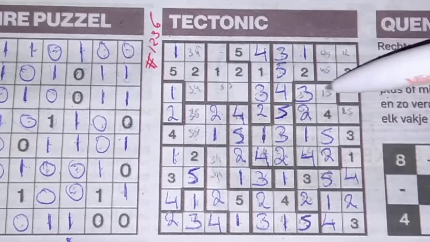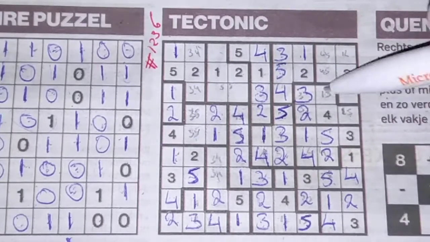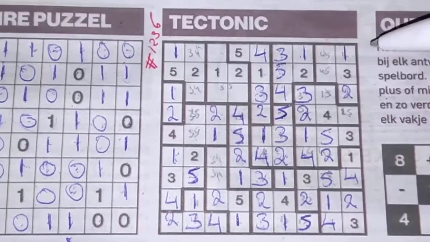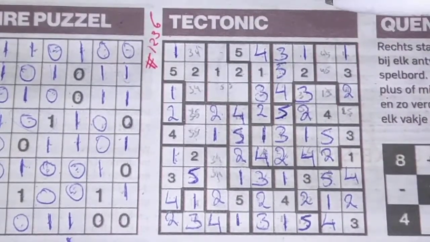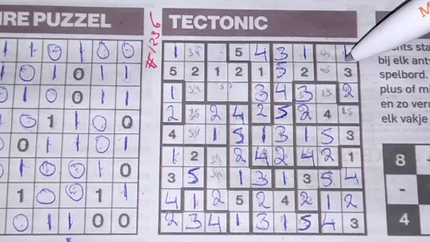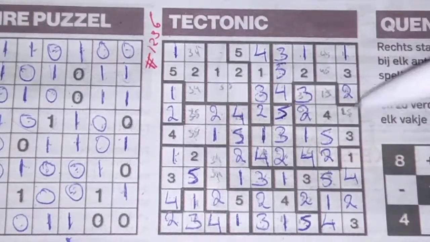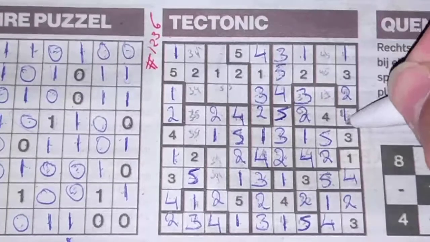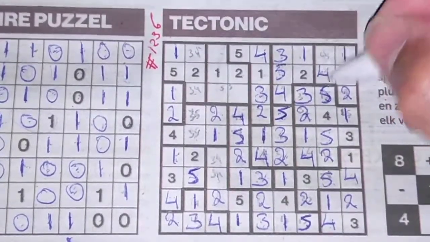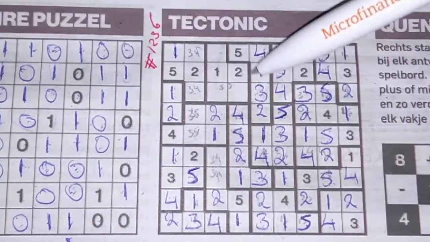That means this box cannot be a 1, otherwise I cannot fill any 1 in one of those 2 boxes. This should be a 2, this should be a 1. Then we have a 5 here. So this box cannot be a 5, this should be a 1, this should be a 5. We have a 5 now, so this cannot be a 5, this should be a 4, and this should be a 5.